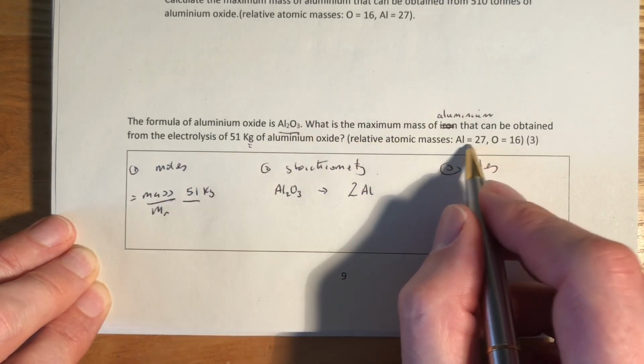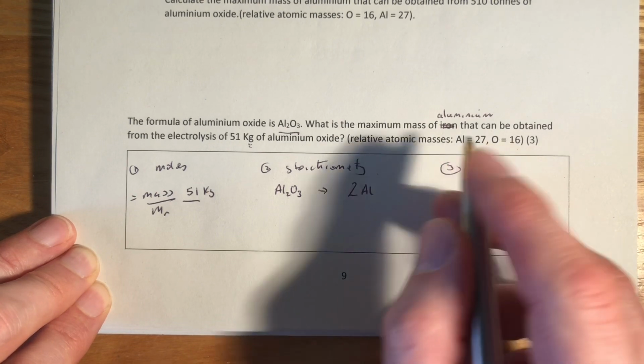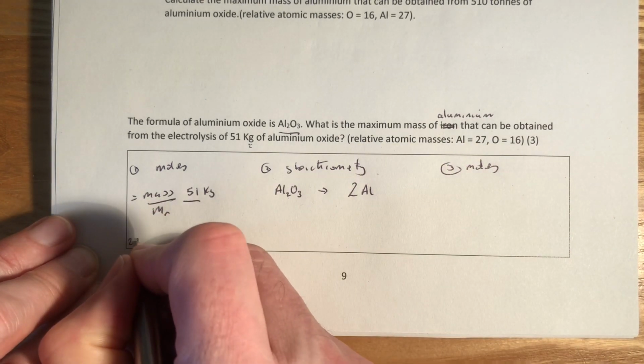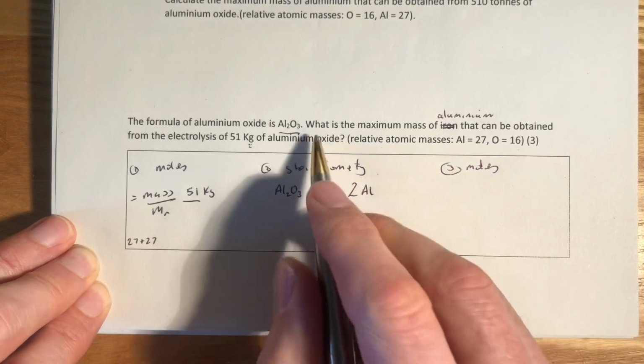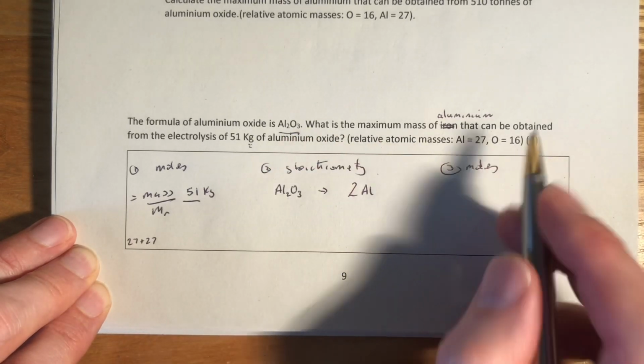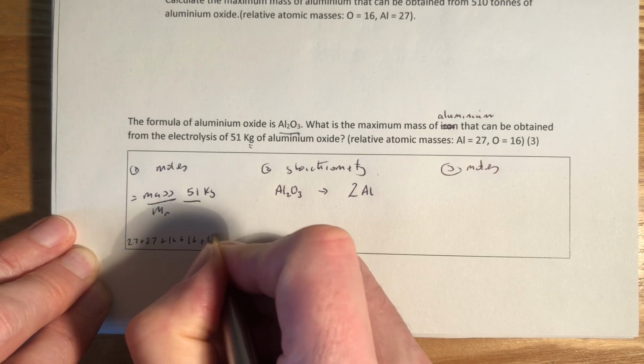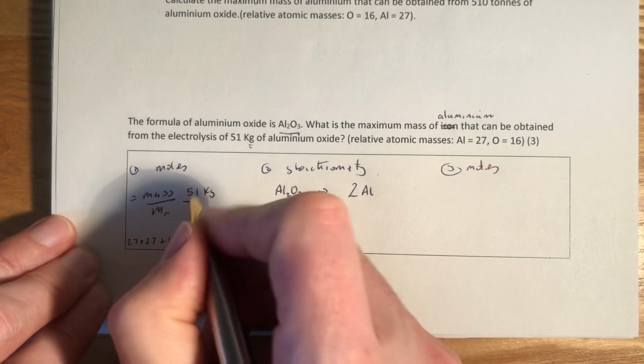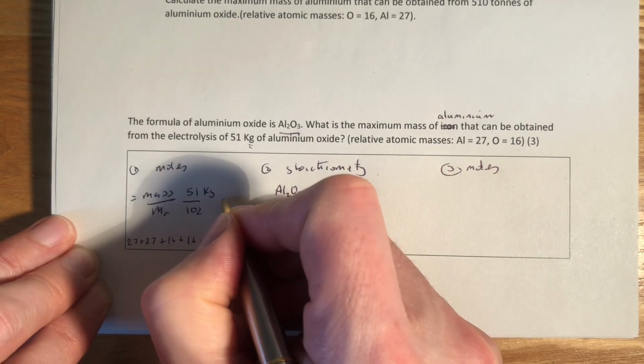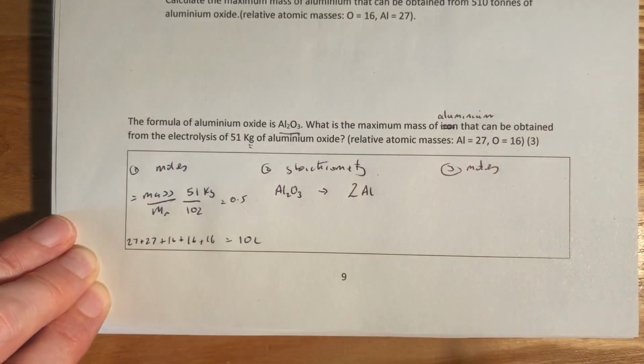Al2, so 2 aluminiums are going to be 27, 27 is 54. Let's just put that down there, 27 and 27. We've got O3, 3 oxygens. 1 oxygen 16 plus 16 plus 16. That's all going to equal 102. So 51 divided by 102 equals 0.5.